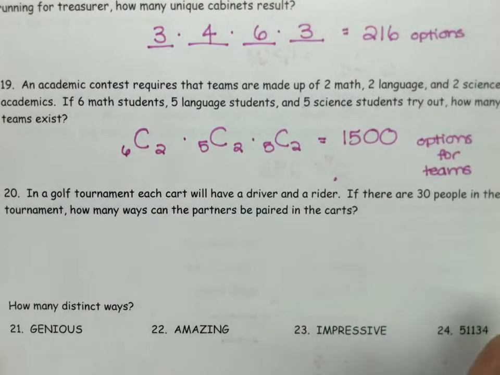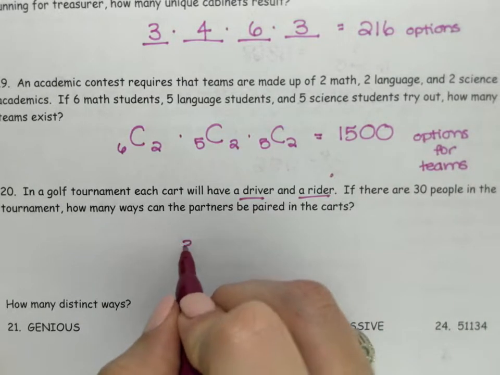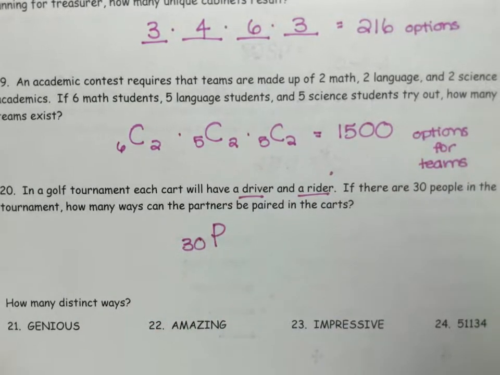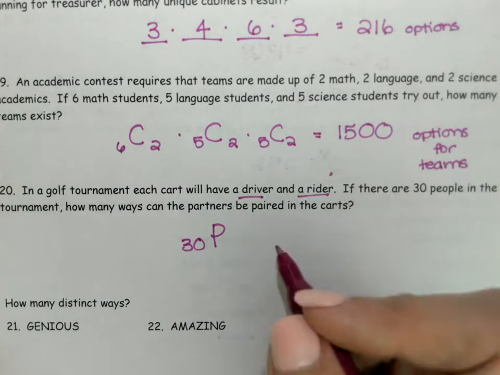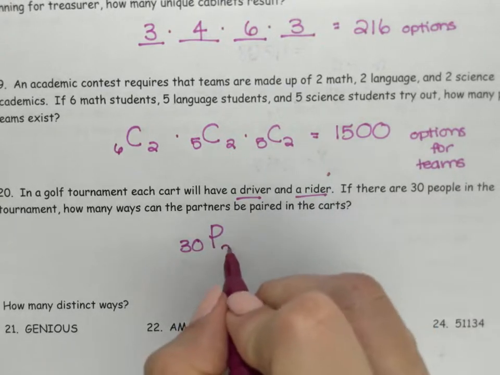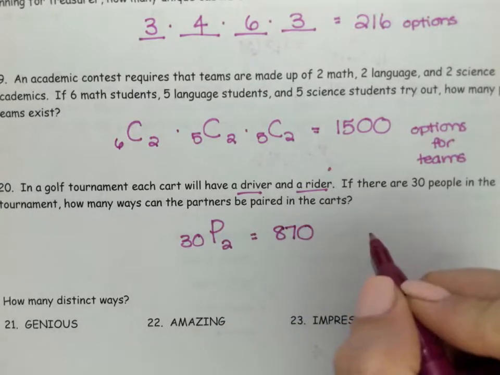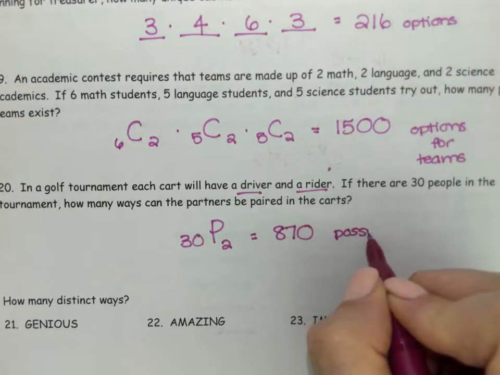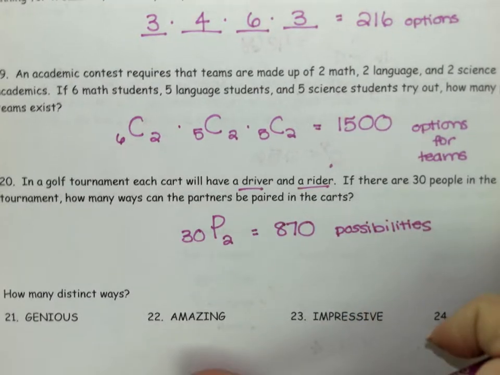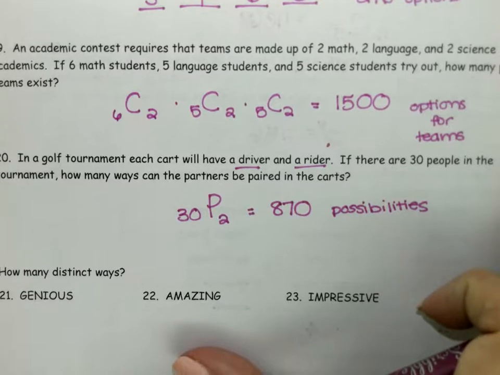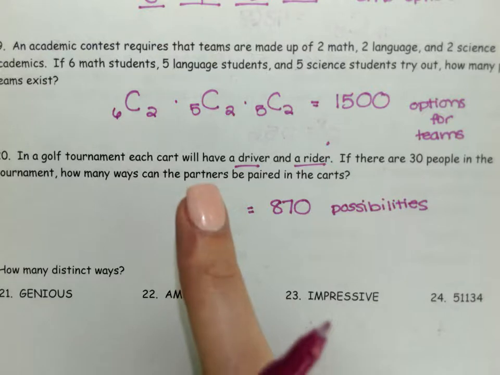In a golf tournament, each cart will have a driver and a rider. We are assigning specific spots. There are 30 total people, so it's a permutation because we're assigning. How many ways can the partners be paired in the cart? So for 1 cart, we are only selecting 2 people. So for that first specific cart, there are 870 possibilities. If it was wanting you to assign every single person a spot on the carts, you would have to do 30 factorial or 30 permutation 30.